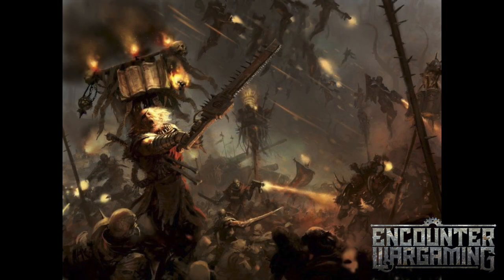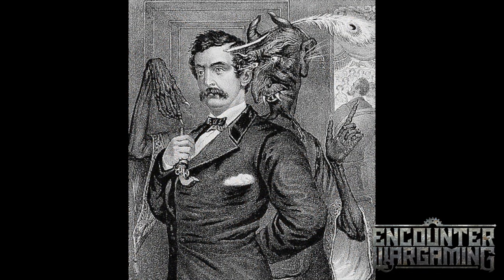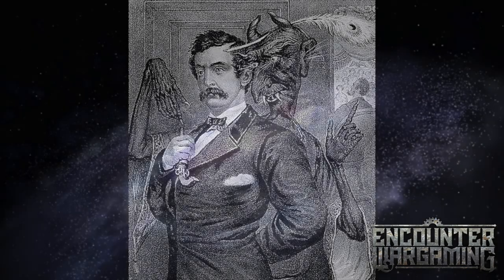For this reason, the Ecclesiarchy works very hard to even keep the existence of chaos and demons a secret from most of the populace of the Imperium. They do this in the hope that what they don't know won't hurt them. And hopefully, if they don't know that chaos exists, then they can't be influenced by it. Clearly, the Ecclesiarchy doesn't understand the true manipulative powers that demons possess.